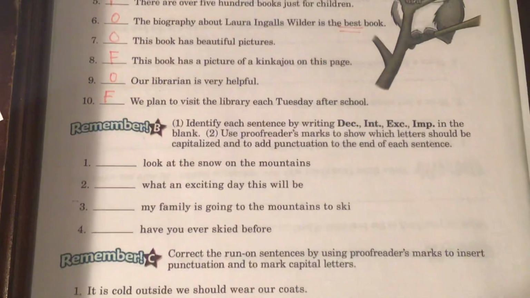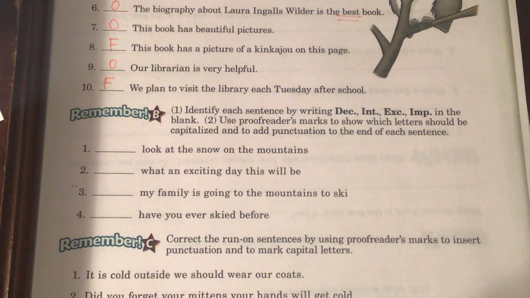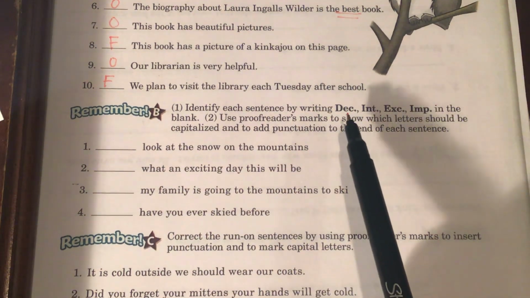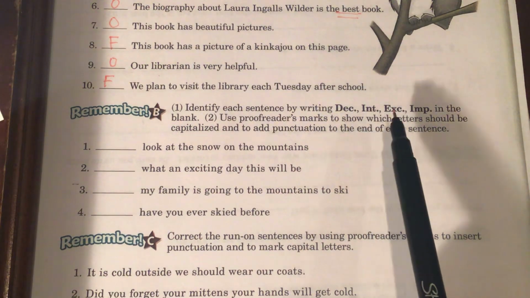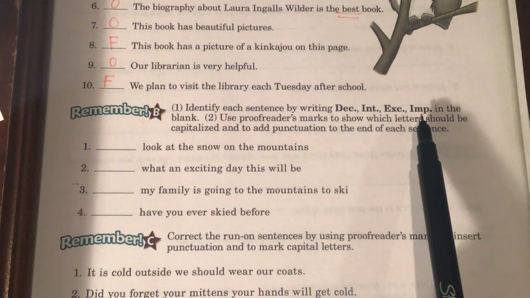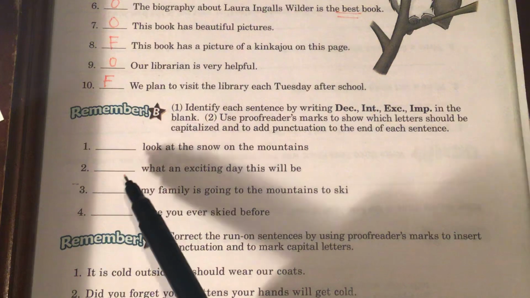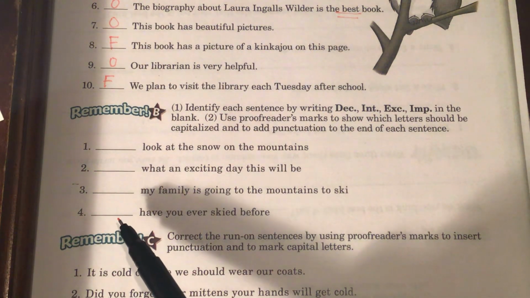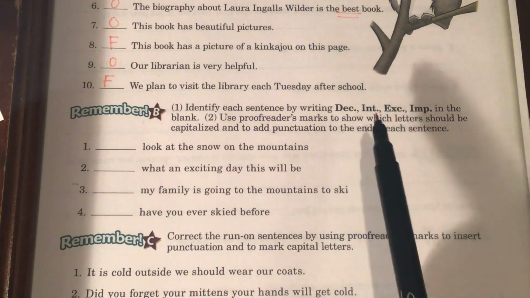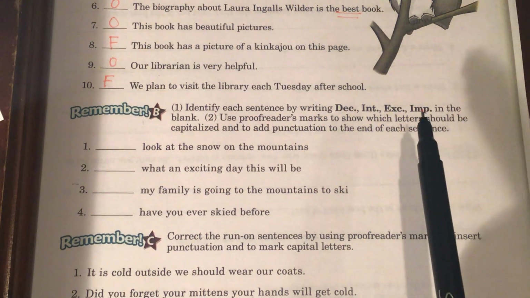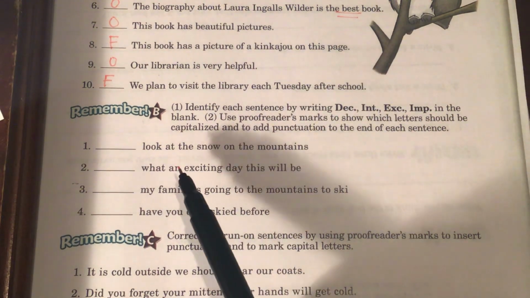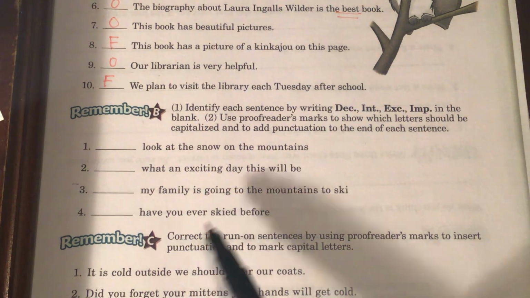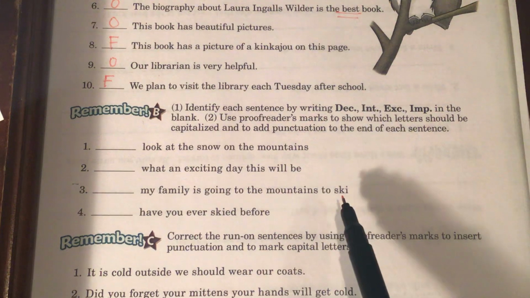Part B, you have several things to do. First, you're going to identify what type of sentence it is, whether it's declarative, interrogative, exclamatory, or imperative. And you're going to tell me what type it is here on the line at the beginning of the sentence. You can use the abbreviations printed here on the paper. Then I want you to use proofreader marks to show which letters should be capitalized and to add the end punctuation at the end.